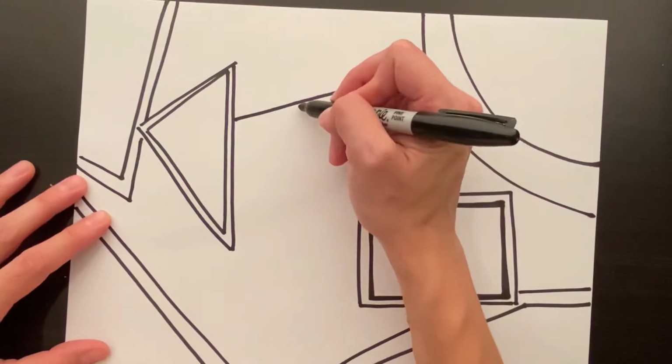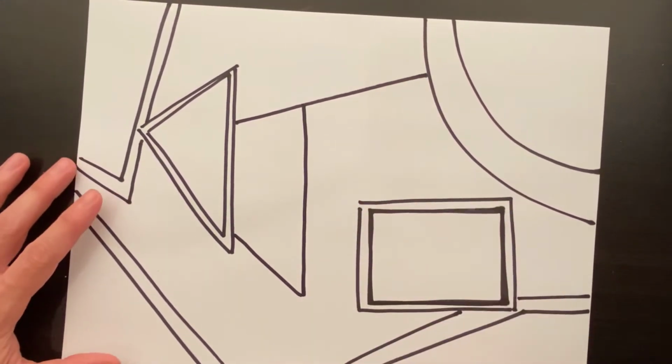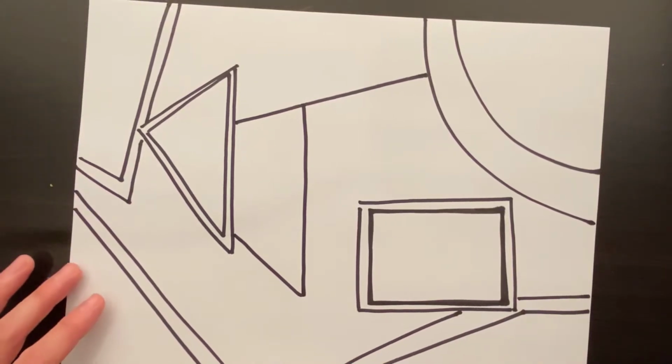You then want to break up the other areas and create different areas within the space.